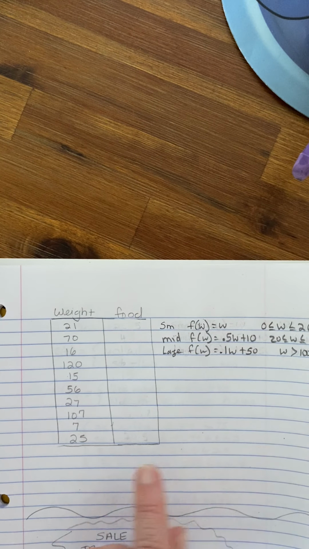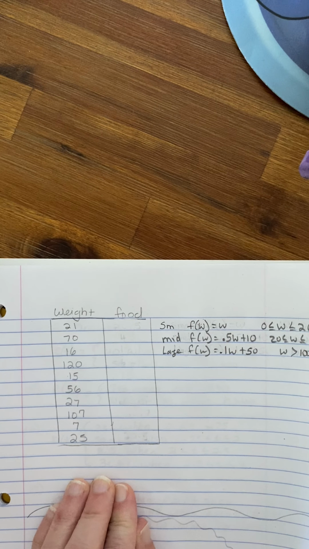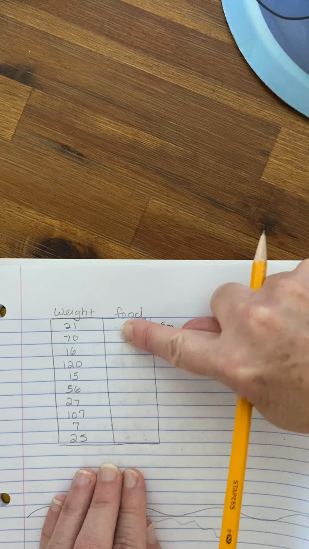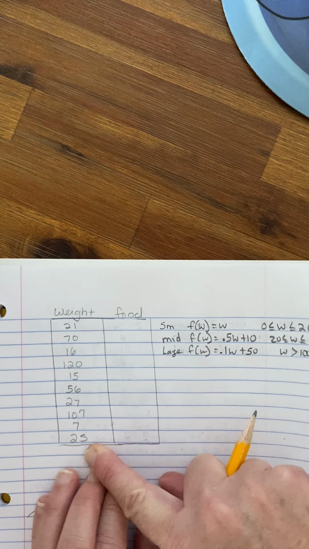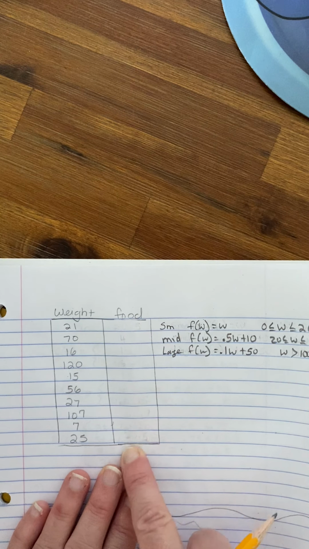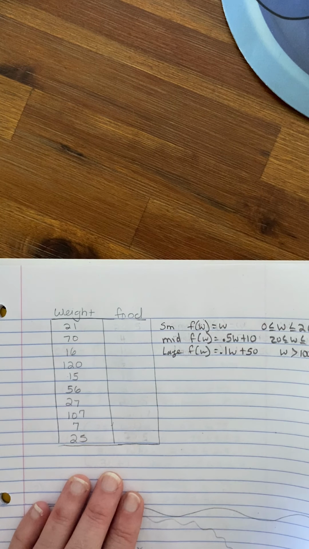Okay, so now what I want you to do is you're gonna pause the screen or pause this, and you're gonna try to work with a partner and fill this in. So this is the weight of the dog. You're gonna find the weight of the dog, figure out which equation to use, and then calculate how much food they would get, okay? Go ahead and pause it, and I'm gonna fill it in, and I'm not gonna explain how to do them all because I think that people in the class will be able to help each other and get it, but go ahead and pause it.